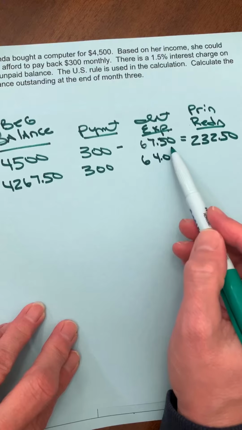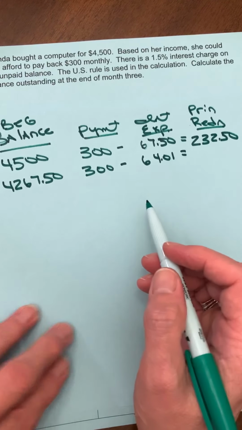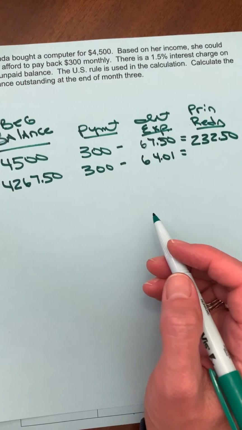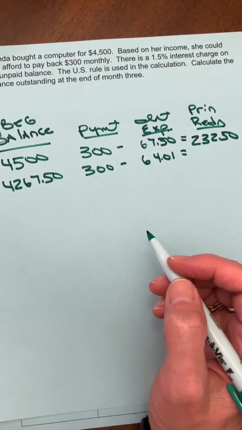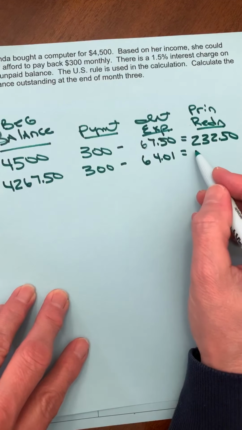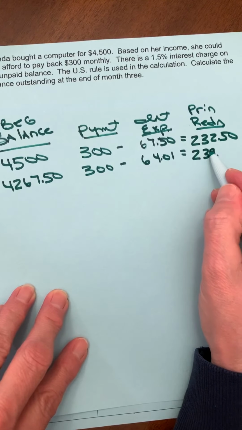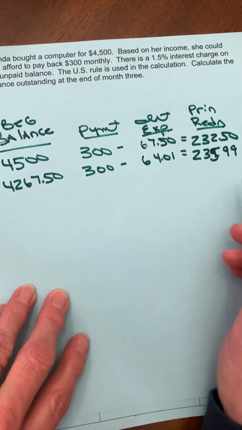See, we owe less interest because we owed less principal, right? So if we make a $300 payment and $64.01 goes to interest, then we have $235.99 to go towards our principal balance.